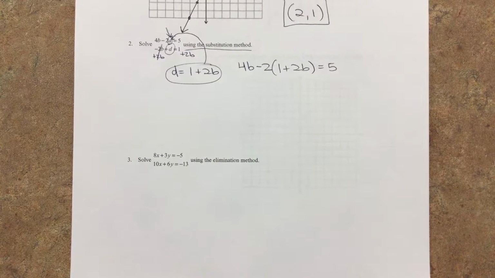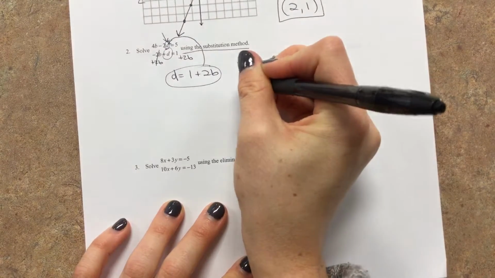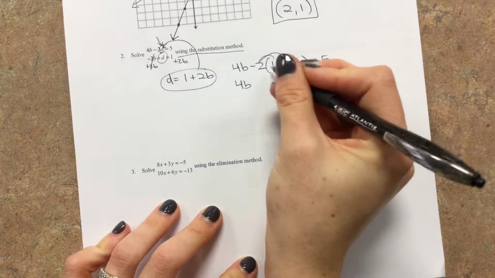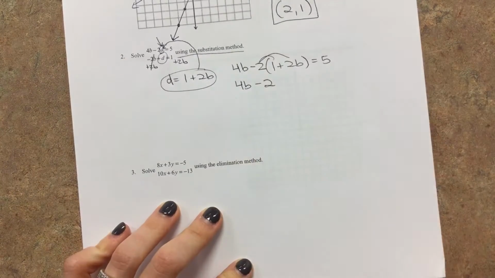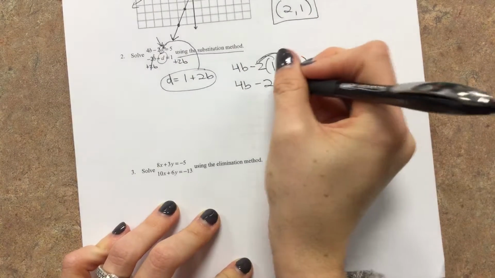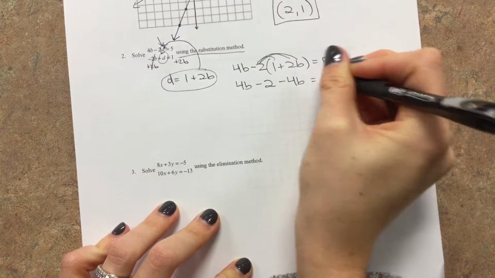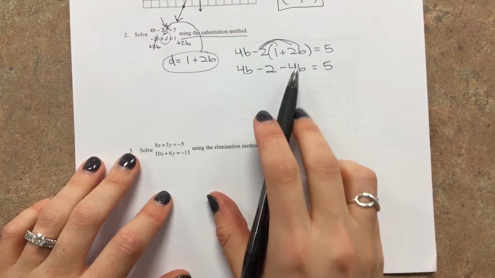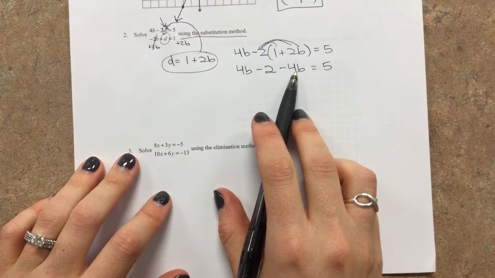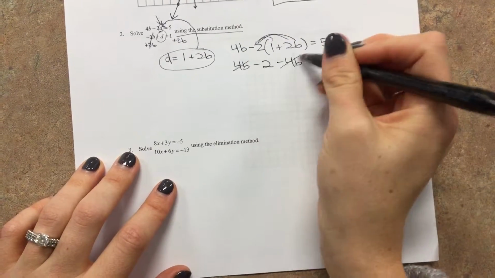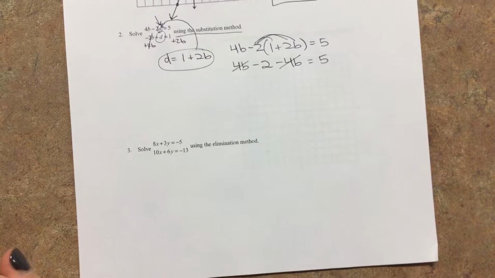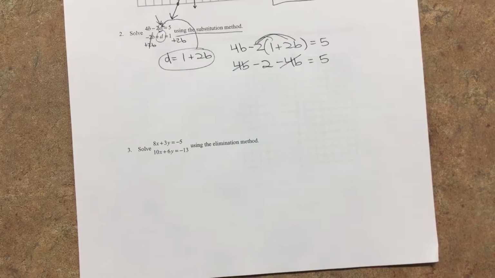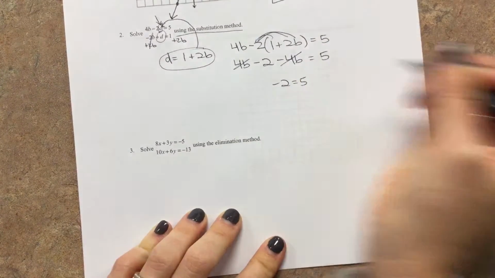So I literally replace the D with a 1 plus 2B, and then you're gonna keep simplifying. Left-hand side, do some distributing, combining like terms. So we have 4B, and then here I have a negative 2 that I can distribute to both of those terms. So I have negative 2 times 1, which would be negative 2, negative 2 times 2B, which is negative 4B, equals 5. So on the left-hand side, if I have 4B minus 4B, what happens there? They cancel. Yeah, 4B minus 4B would just be 0. It's not B. I saw a lot of people that just wrote B. It's not. 4B minus 4B is 0. It's gone. So I end up with negative 2 equals 5.